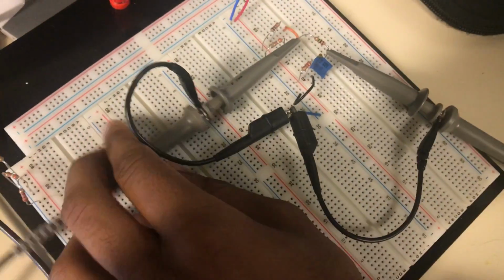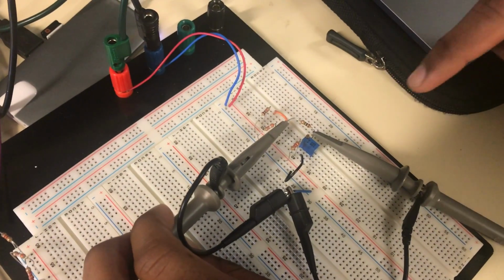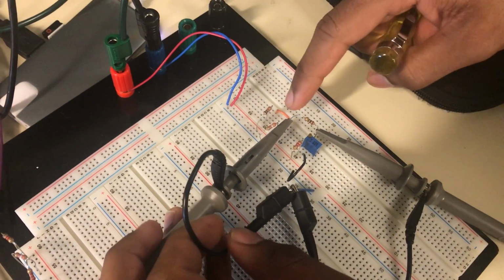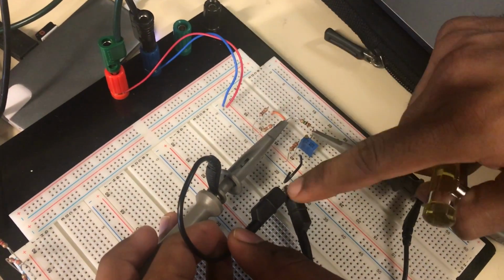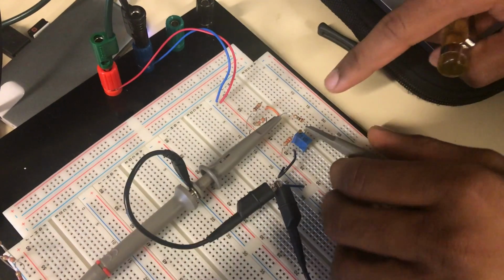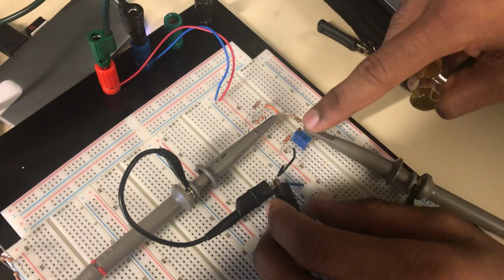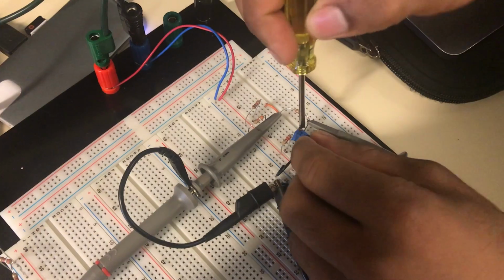Yeah. So this right here is measuring the potential difference between this point of the resistor and ground. And then this one over here is showing the difference between this part of the circuit and ground as well.